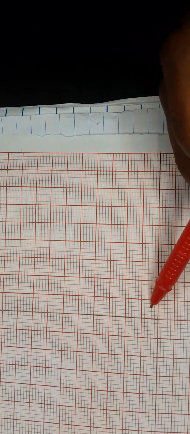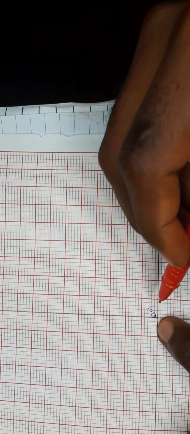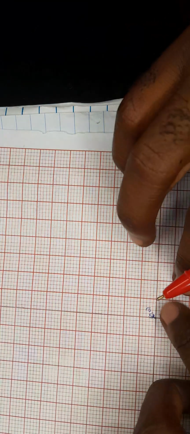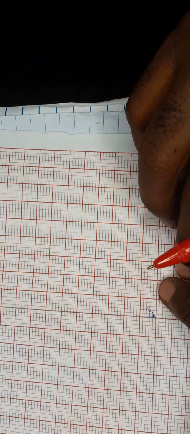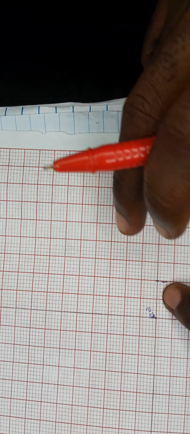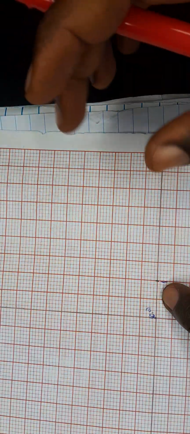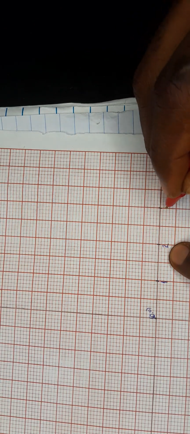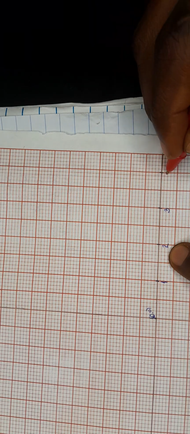For the x-axis, this is the x, this is the y. So for the x-axis, this is the origin, 0, 0. So 2 centimeter represents that. I'll count 2 of these boxes, you say 1, 2. So this will represent 1. Sorry, we don't use pen for graph. I just did it so that you're going to see it very well. And this is 2, and this 3, this 4.